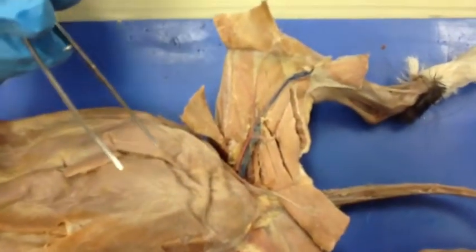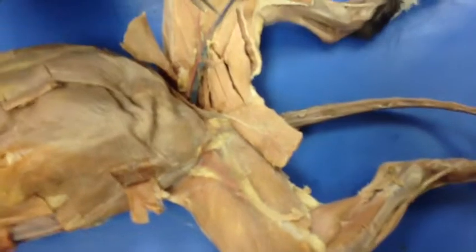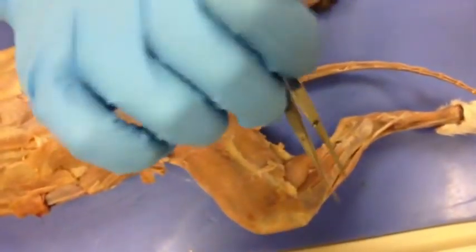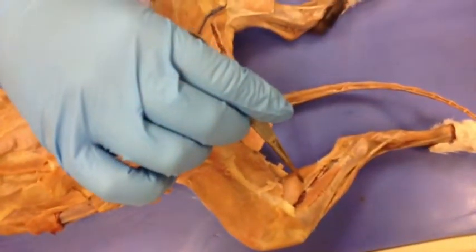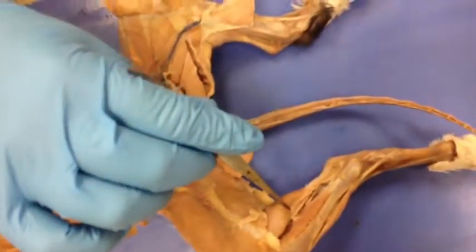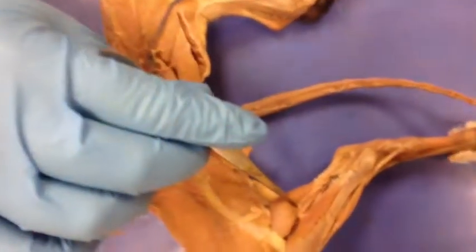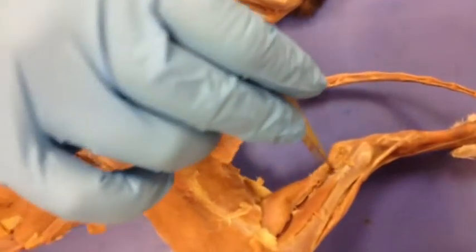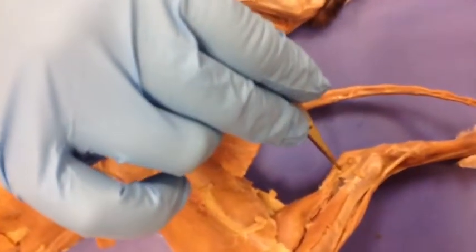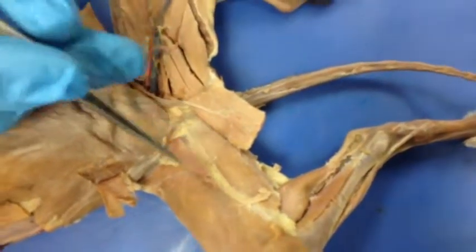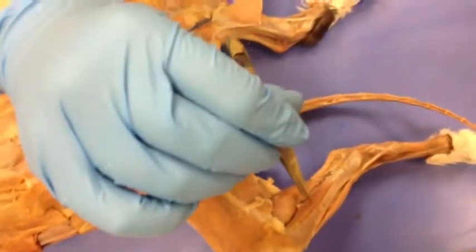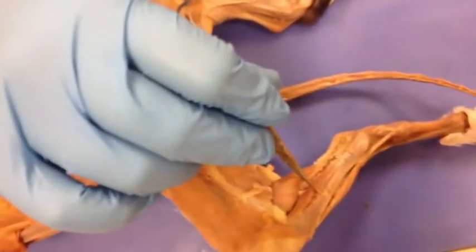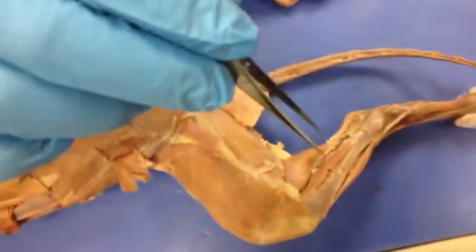Then we have the gastrocnemius, which is over here, right here. And then it extends the foot for plantar flexion. The insertion is the calcaneus, and the origin is the femur, and that is also part of the Achilles tendon. Next we have the soleus, which extends the foot, which is right here. The insertion is the calcaneus, and the origin is the fibula.